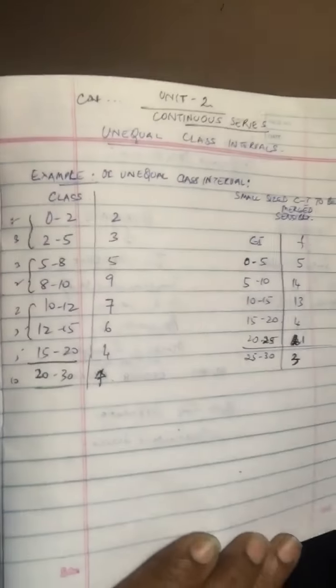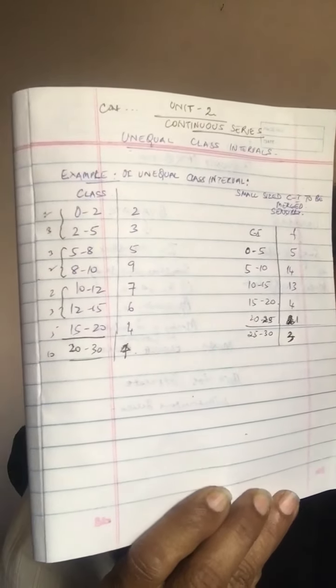Sometimes you get the gap, the class interval, different. So in order to make the study more interesting, or better understood, it's always better to make the frequencies equal. So just have a look if you can see this, simply put. So what do you notice?